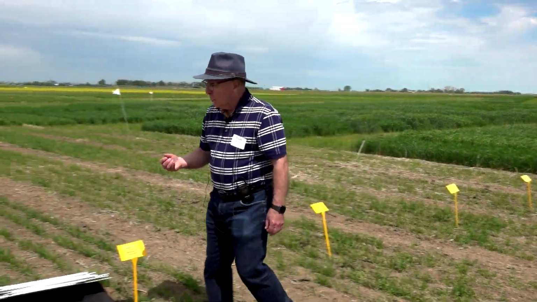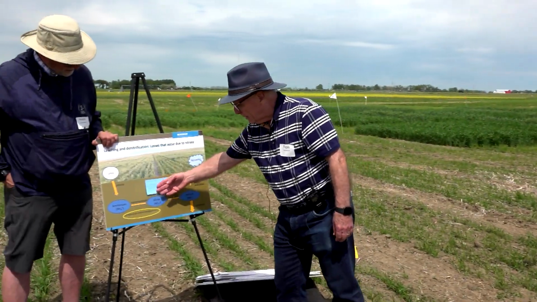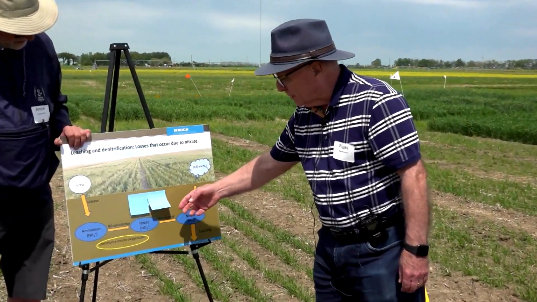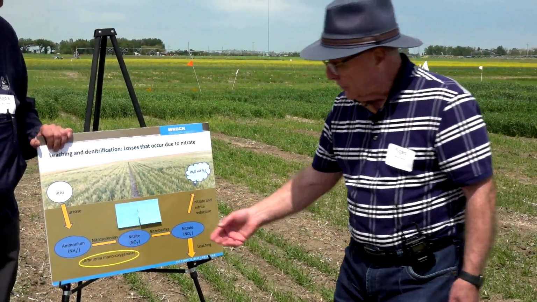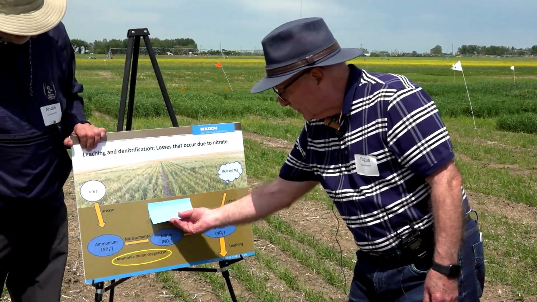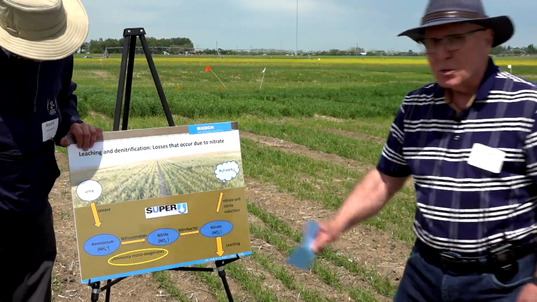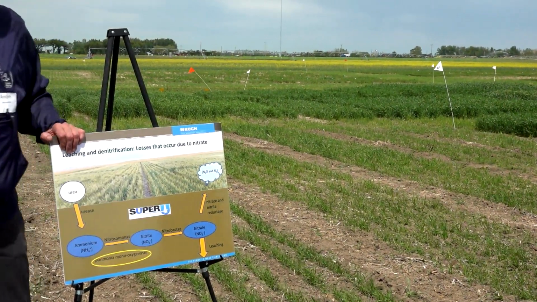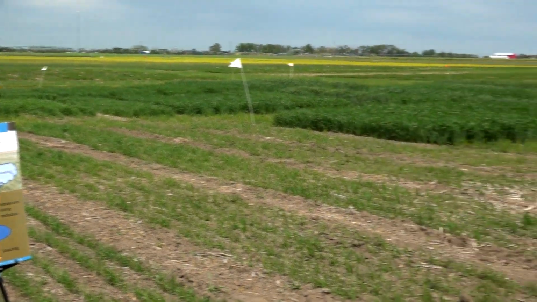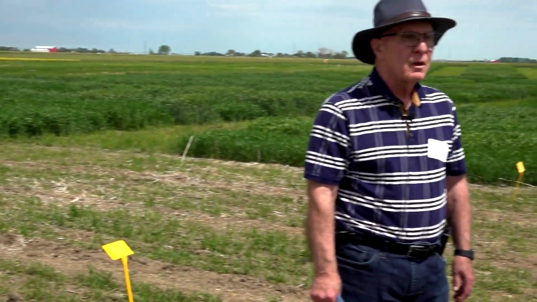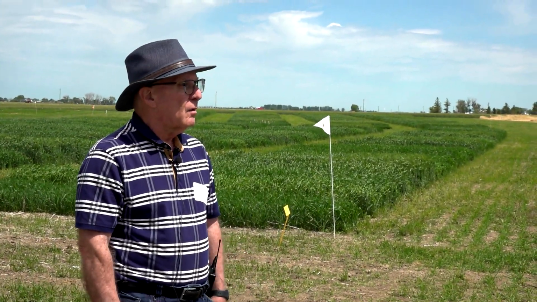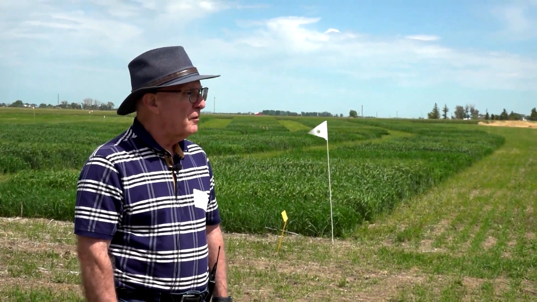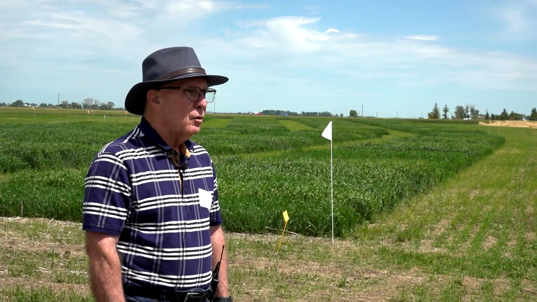So we can then apply a nitrification inhibitor, and I didn't want you to think that I'm advertising anything, but I used to work for, I retired. Super U is a product that contains a nitrification inhibitor, and it has been extremely effective in reducing losses.